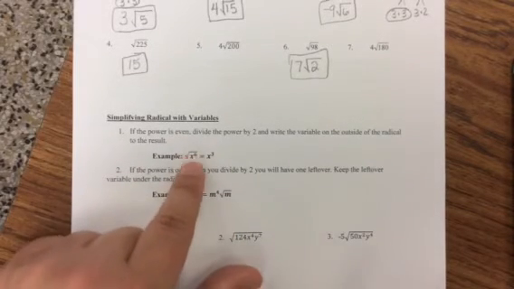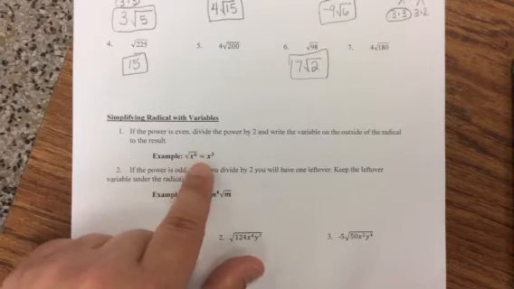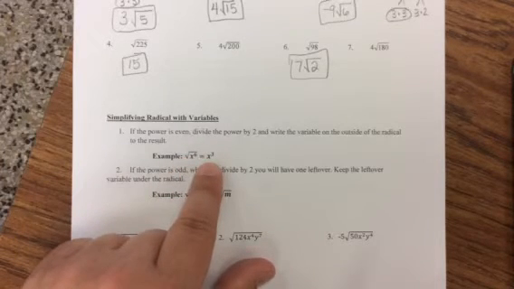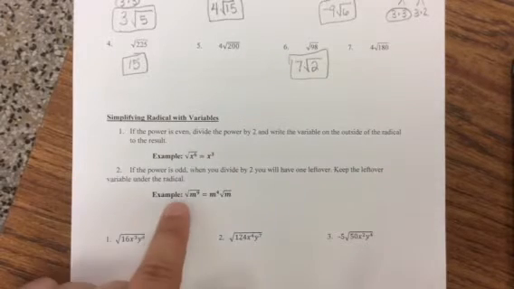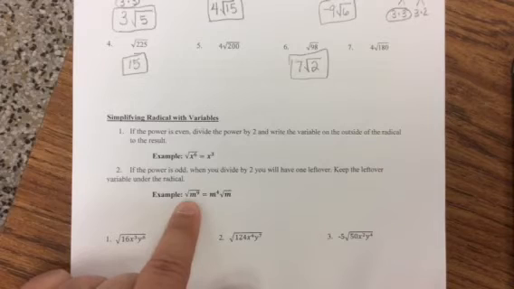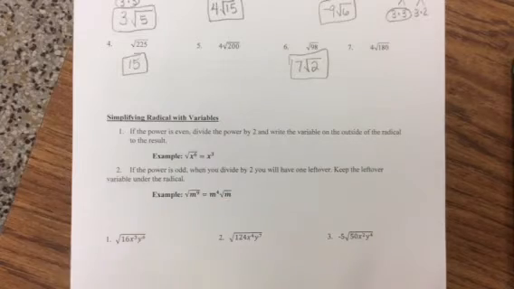So as you see, square root of x to the 6th, 6 divided by 2 is 3. The square root is now gone. 6 divided by 2 is 3, so it's x to the 3rd. m to the 9th. All right, so m to the 9th, 9 divided by 2 is 4, with 1 left over, so that's why we have m to the 4th and 1 left over.